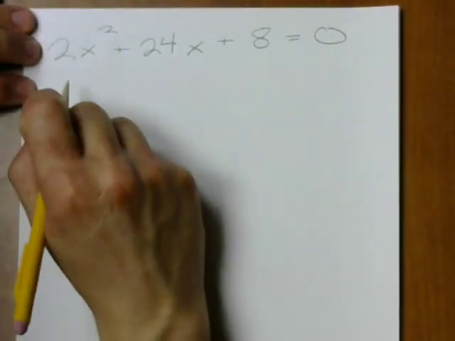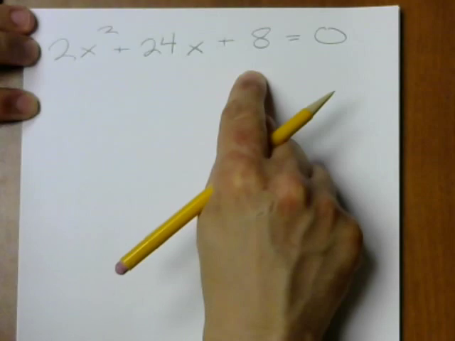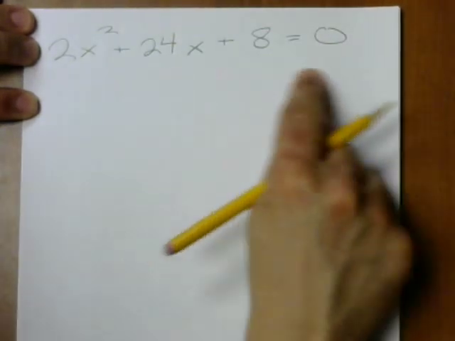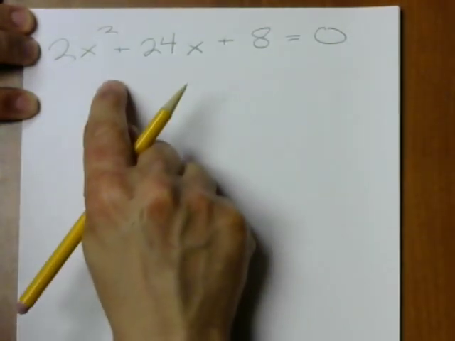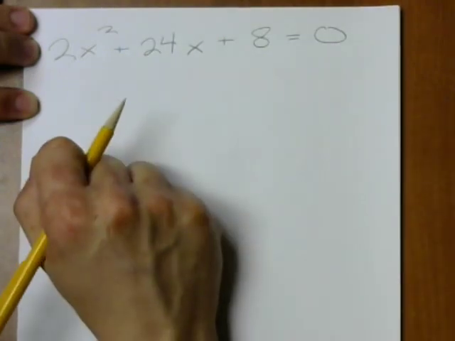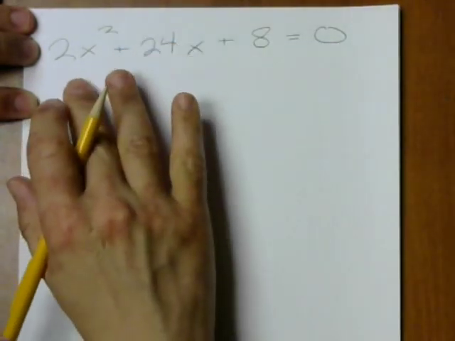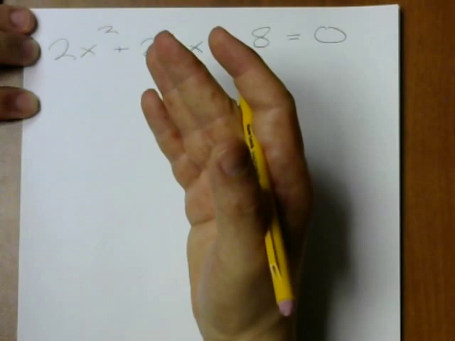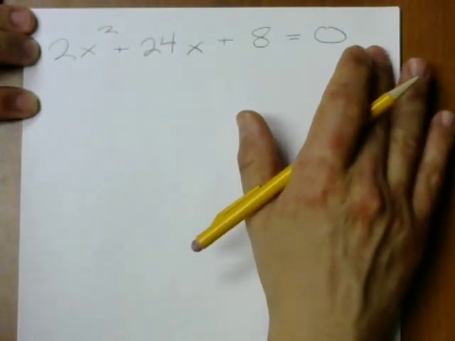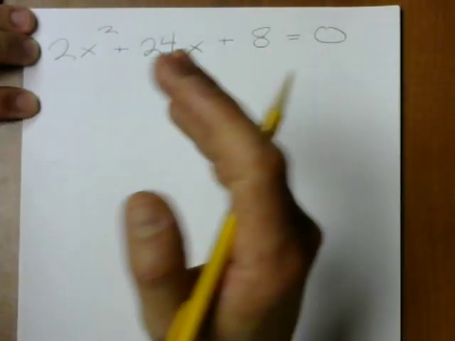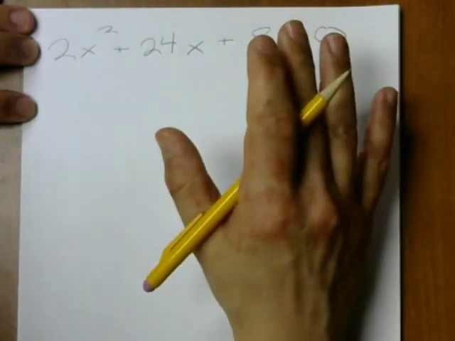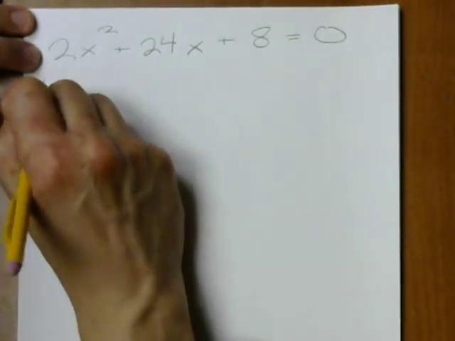What I could do is, hey, I have this on the left equal to this on the right. These two things are equal. That means if I do something to this side, like multiply by a half, and do something to this side, like multiply by a half, both sides are still going to be equal.